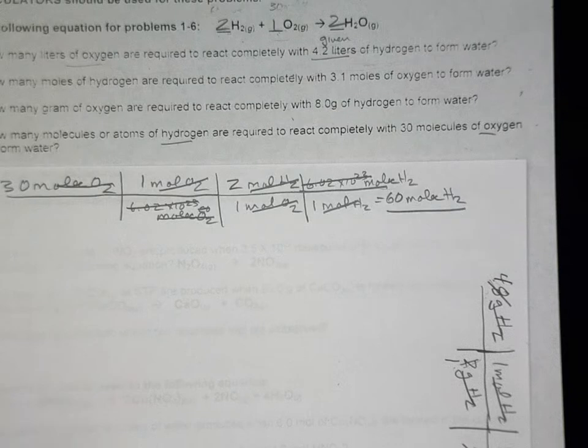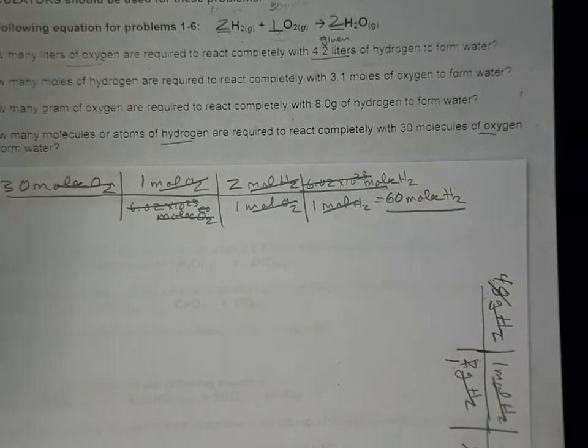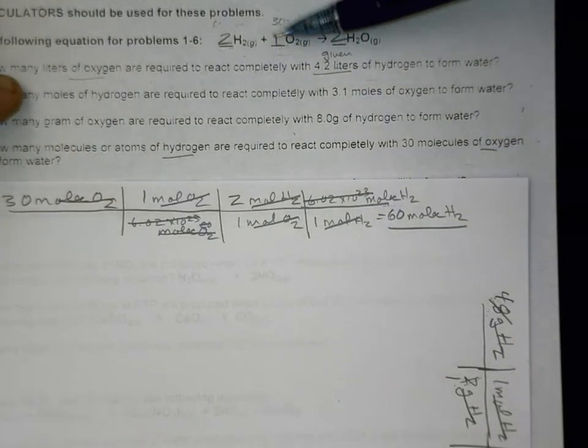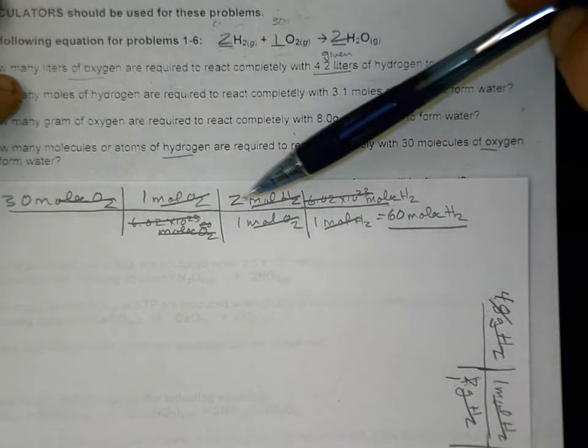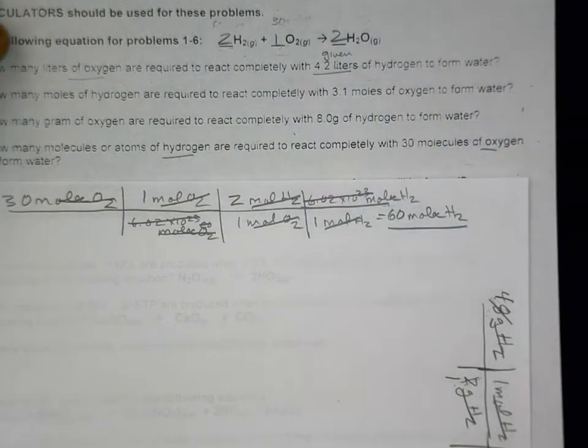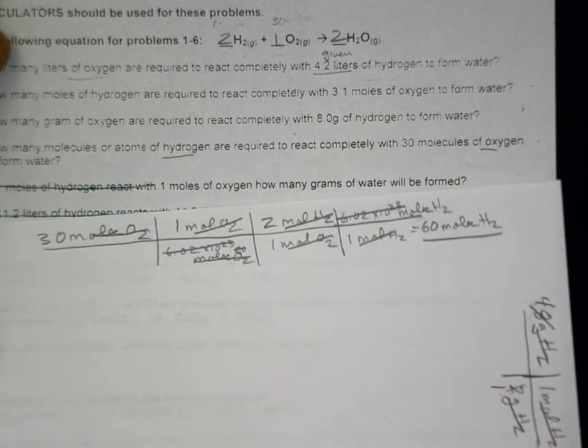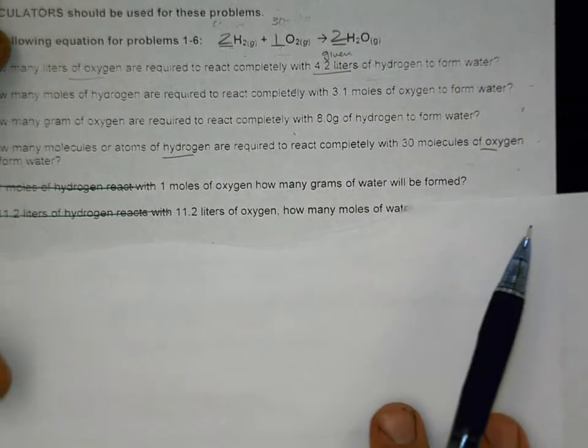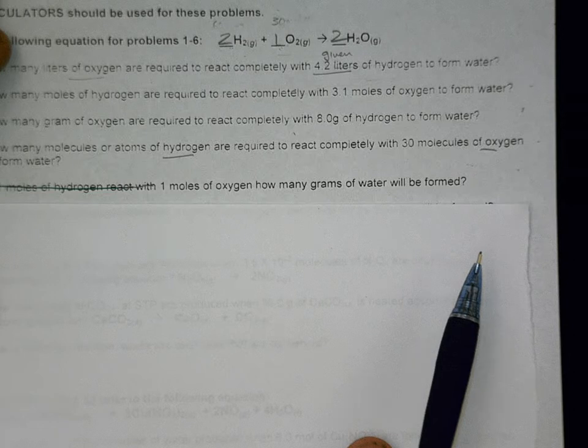Now, when I started the problem, I was up here looking at mole ratios. If you can't quite get that, then just set up the equation like we've been practicing. And let's do number 5 now. Any questions on there before I go on to number 5?